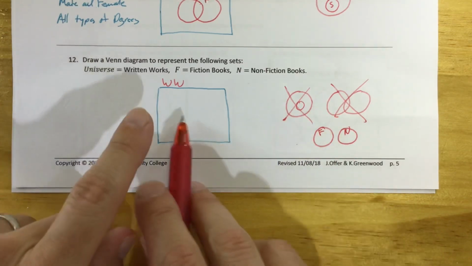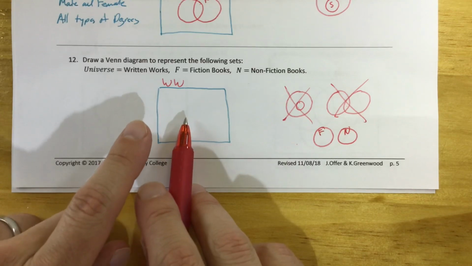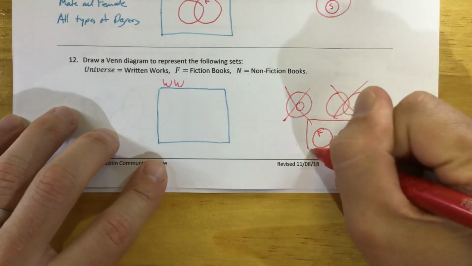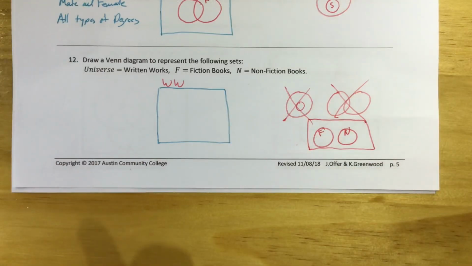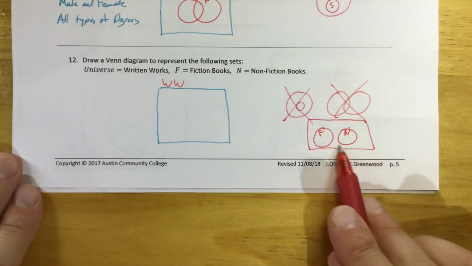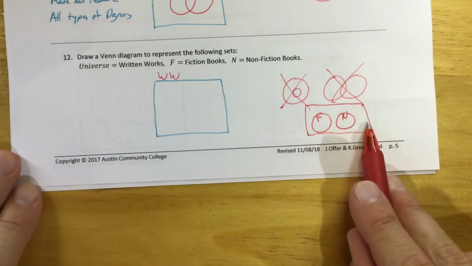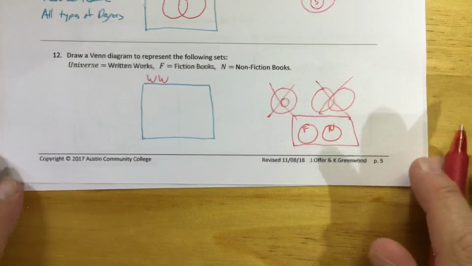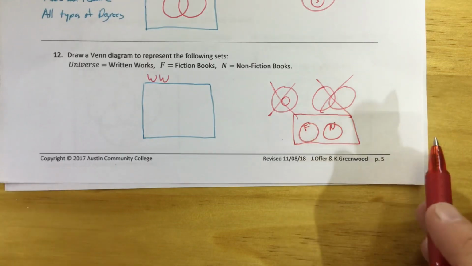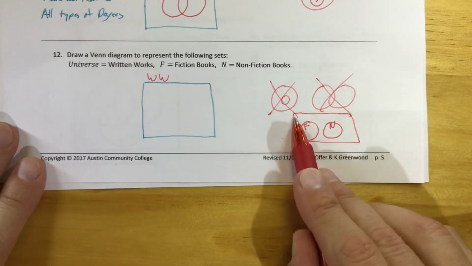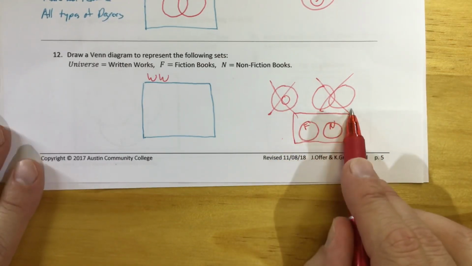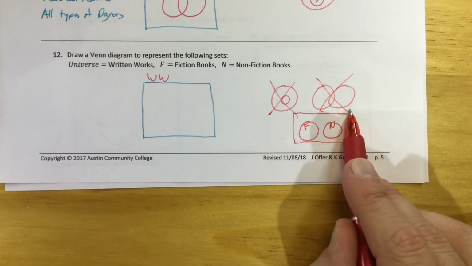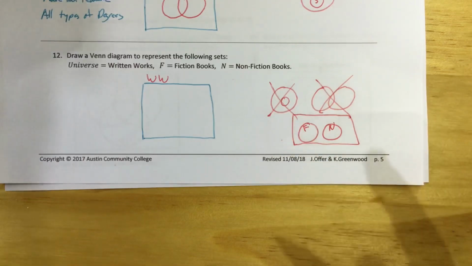But here's where it gets tricky, when we put it into our universe. If I go to put a box around it, I created a third region outside of the circles, right? Outside the circle. So what books, or written works, are those? Because the whole universe is written works. What type of a written work is not fiction and not nonfiction? Because those are the only two choices.